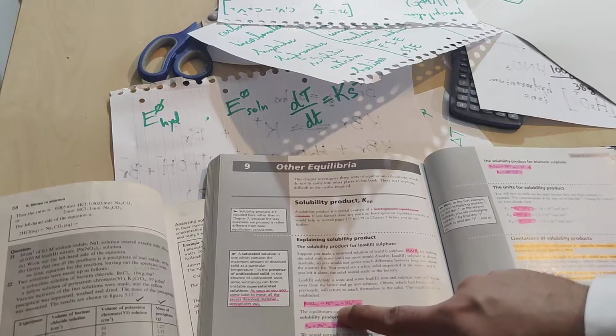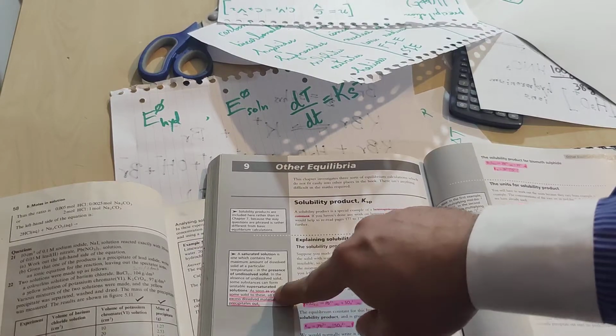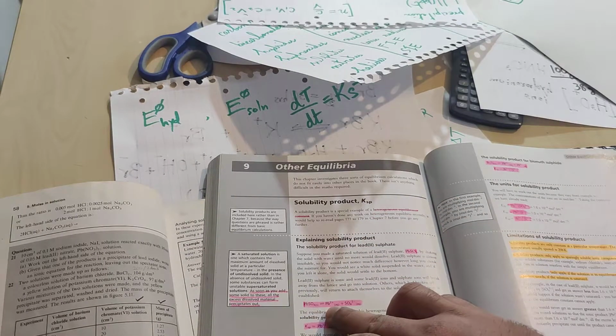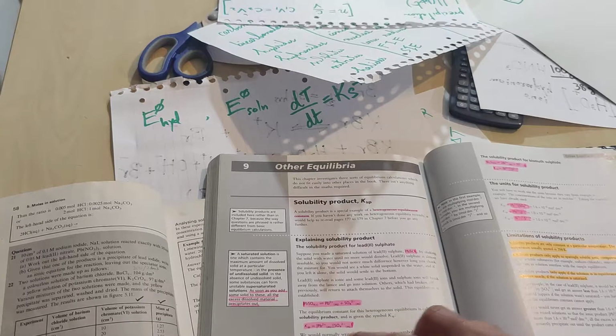Or if the lead solution was 1 mole per dm cubed, it would be 1 mole per dm cubed for lead, and the same for sulfate ions, and then you'd multiply and get 1 mole squared per dm cubed squared in solubility product.